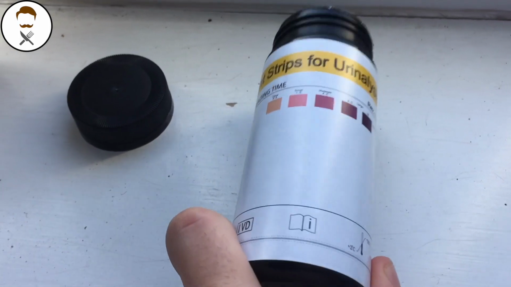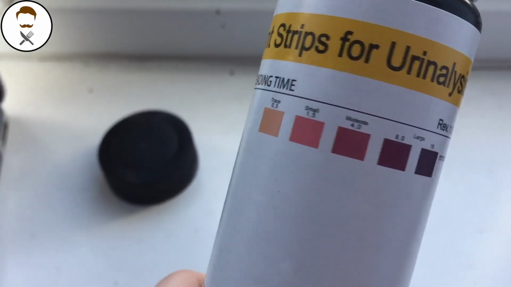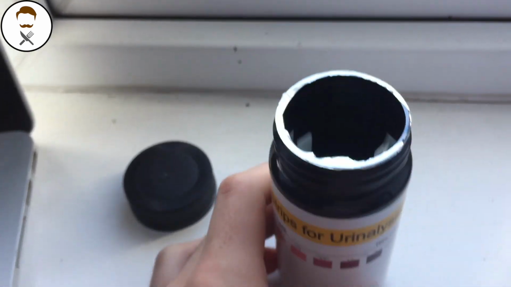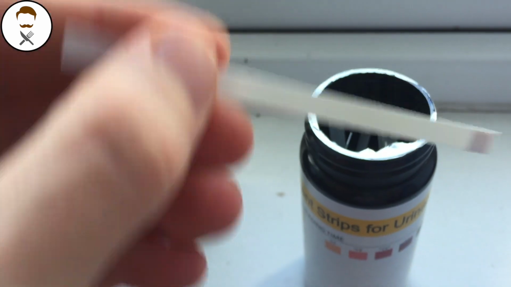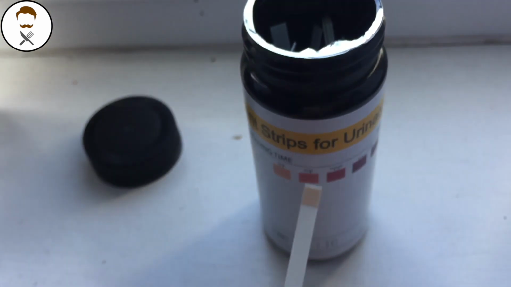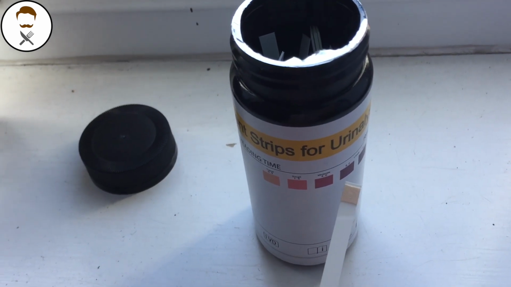Firstly, there are urine strips. They're pretty self-explanatory. They're sticks that you wee on, and after about 15 seconds, the reactive bit of them changes into a colour depending on how much acetoacetate is in your wee. Acetoacetate being a byproduct of our body creating fatty acids.